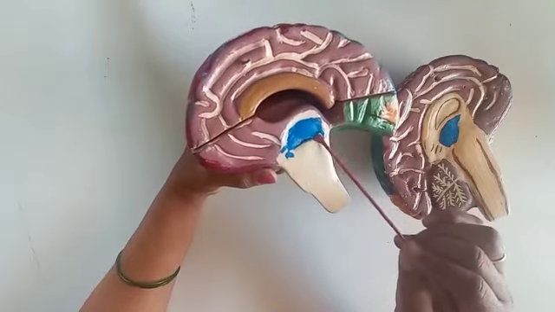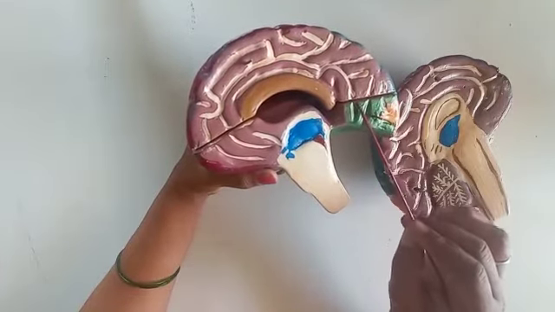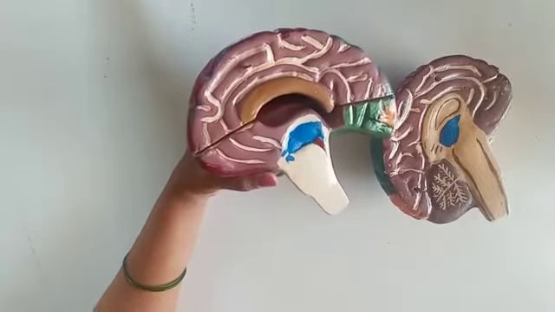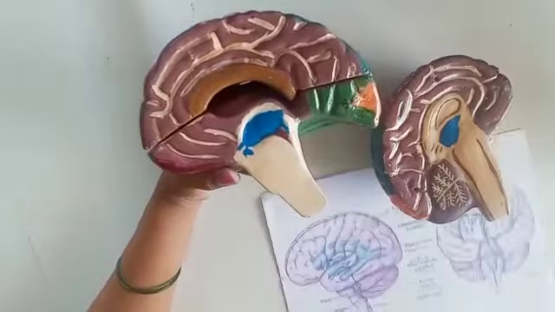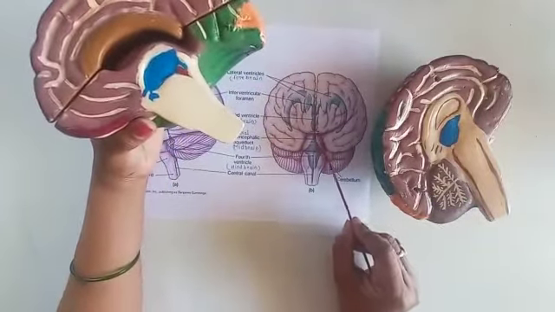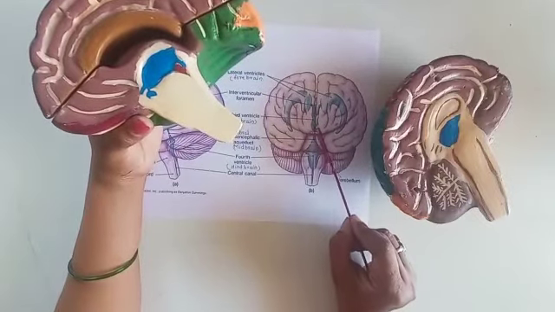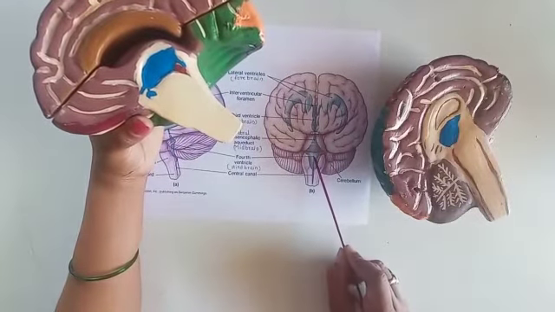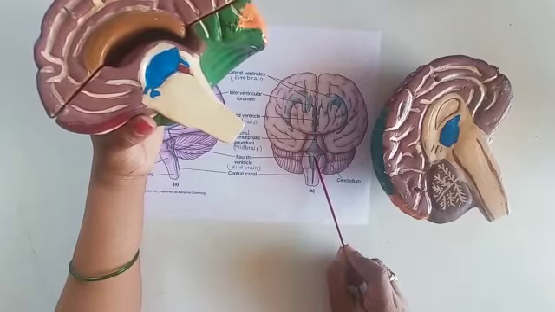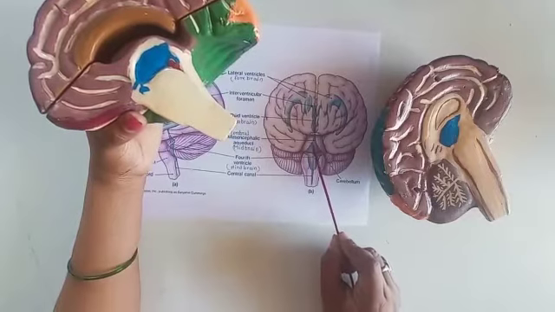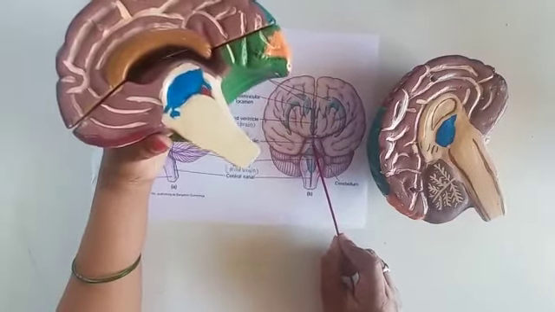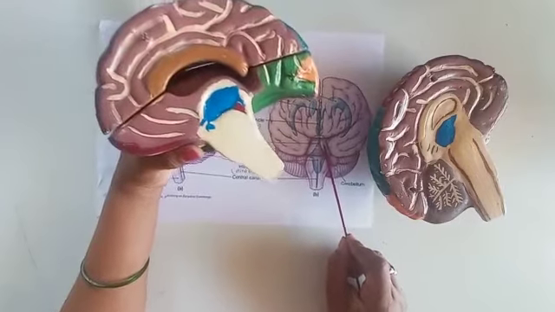This midbrain is completely covered by the cerebral hemisphere. A narrow passage runs through it. You can see here the third ventricle. This third ventricle communicates with the fourth ventricle by means of a communication named the cerebral aqueduct. In this region, there is the midbrain.